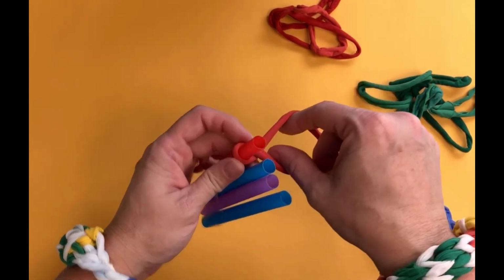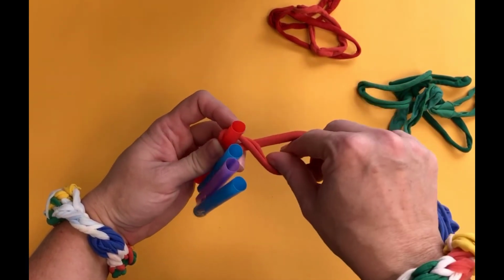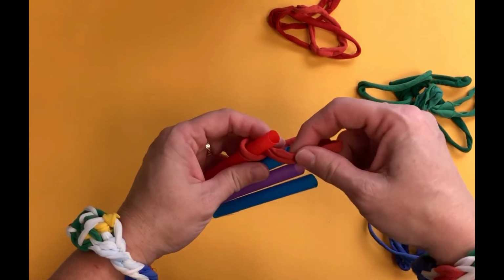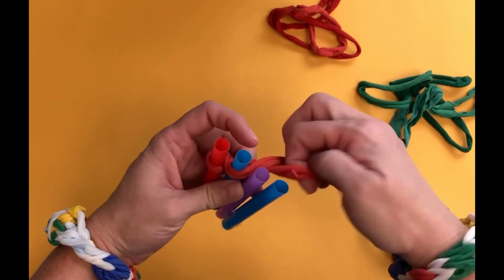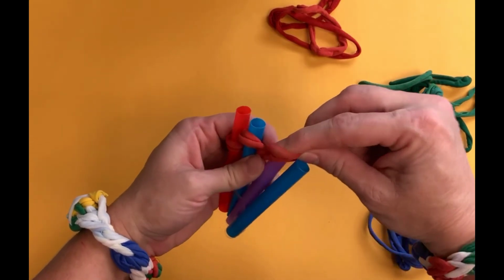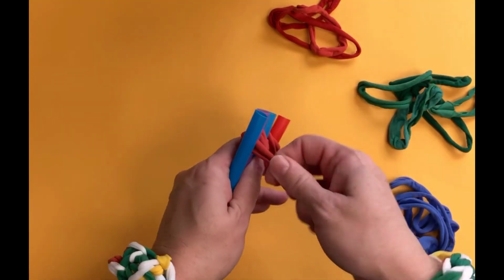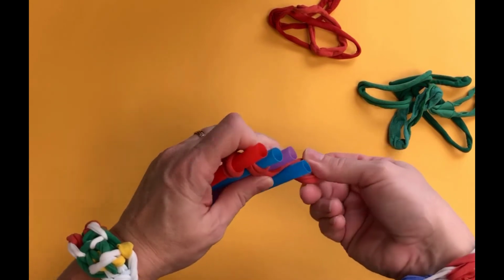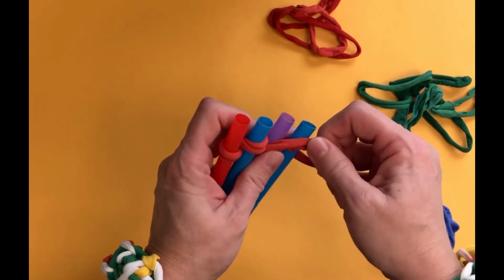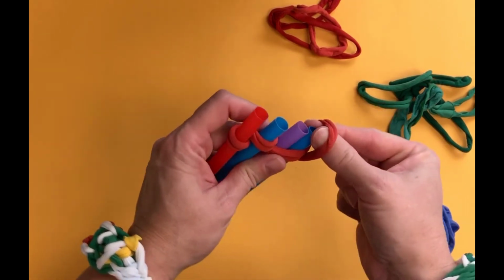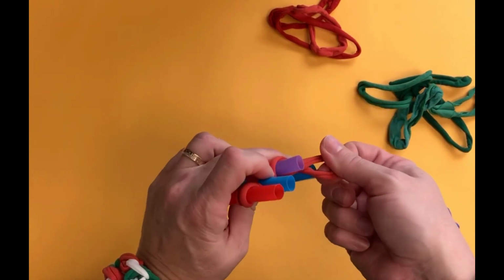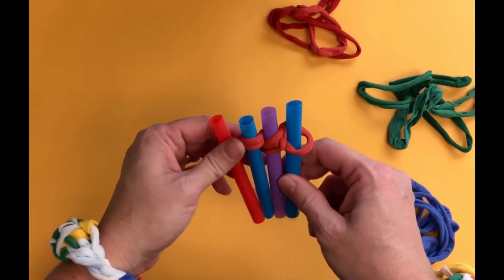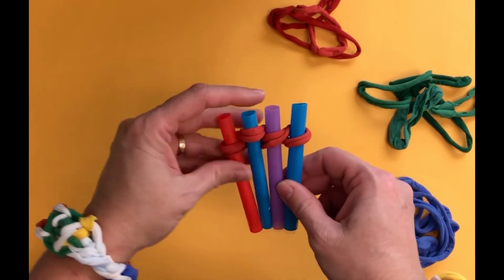and I'm just going to twist it. So all I did was I took it, I twisted it, and then I'm going to put it over the next one. Then I'm going to twist it, put it over the next one, twist it, and then put it over the last one. So that last one didn't twist very well, so I'm going to try it one more time. Twist, and then put it on.